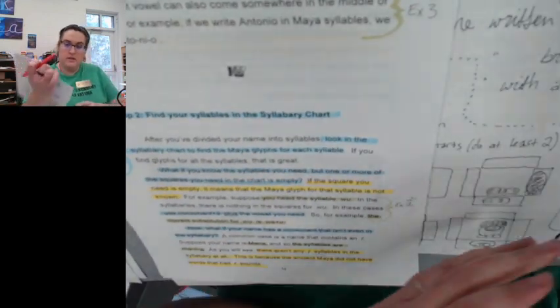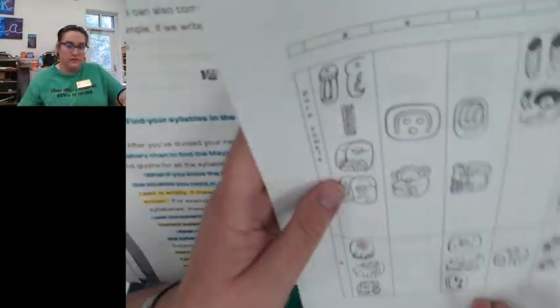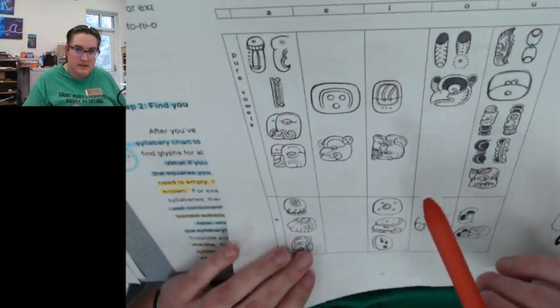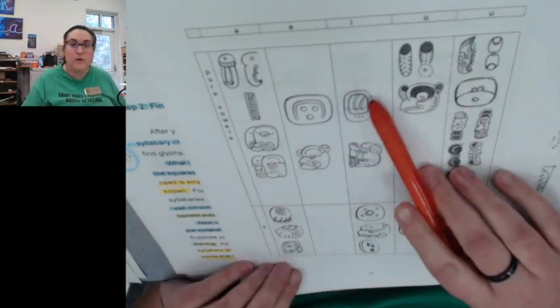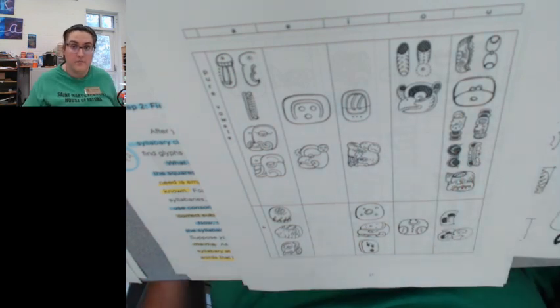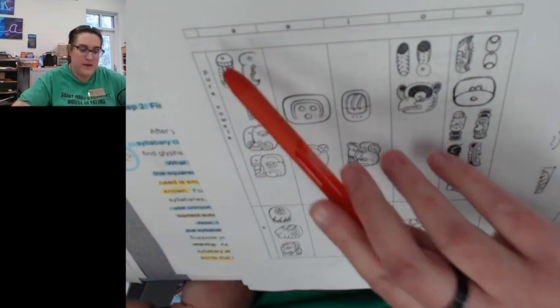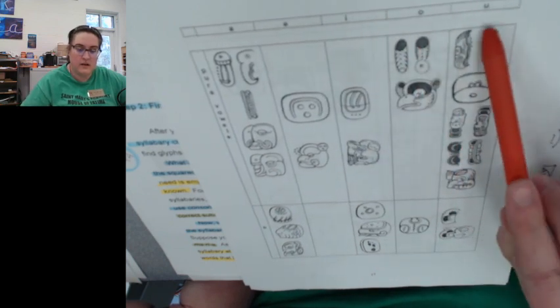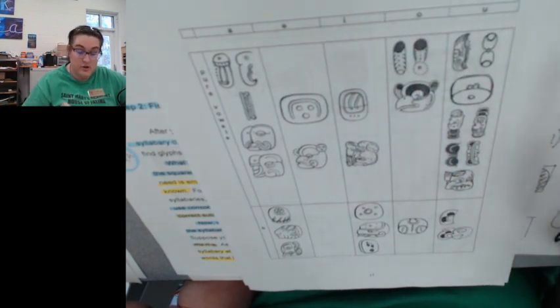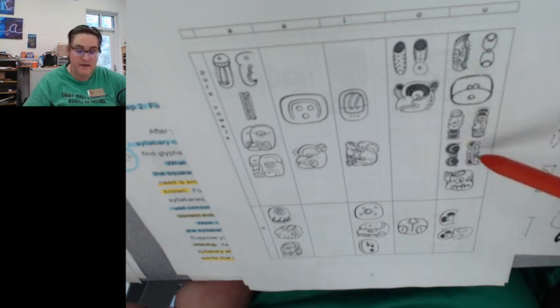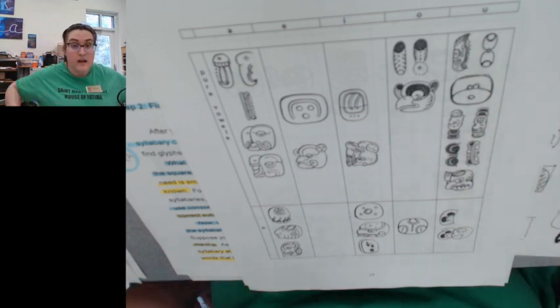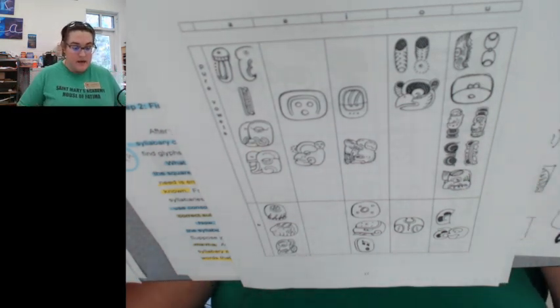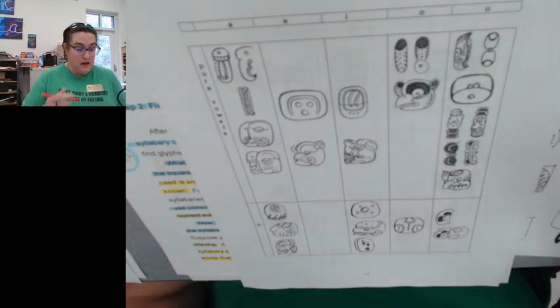And it's a chart that starts off looking like this, where at the top it has the five syllable vowels, A, E, I, O, and U. And then the thing that is unusual about Mayan symbols and glyphs is that there is more than one glyph that represents the same sound. So you could have people that have the same name and they write it in different ways.